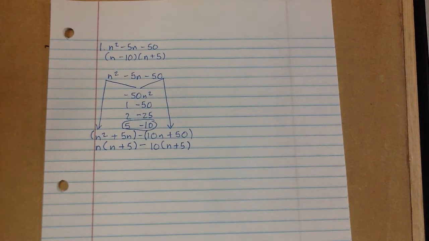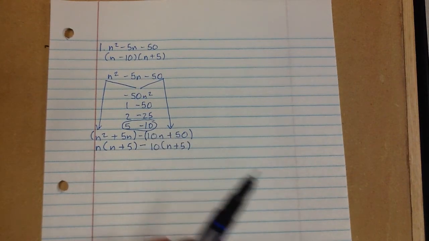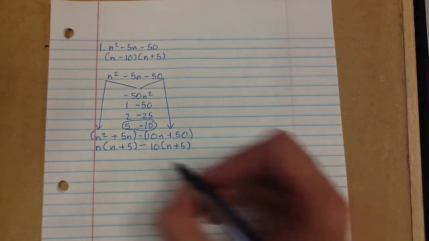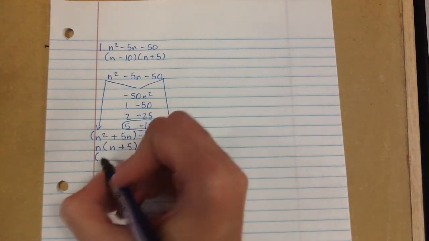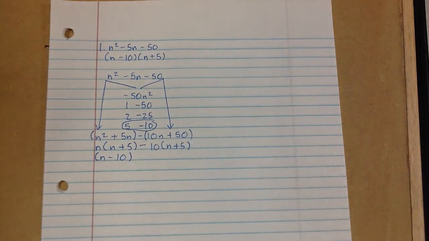My two parentheses there match. When they match, you know you factored right. If they don't match, you've screwed up. Go back and figure out where you screwed up at. Okay? The stuff that I factored out, the n and the minus 10, that's going to turn into a set of parentheses.